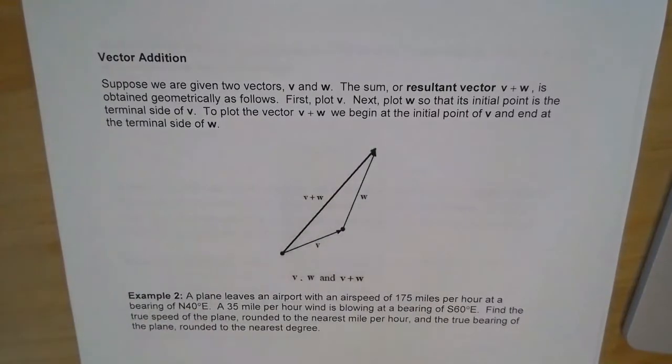All right, vector addition. Suppose we are given two vectors v and w, and the sum of the resultant vectors v plus w is obtained geometrically. First plot v, next plot w so that the initial point is on the terminal side of v. To plot the vector, begin at the initial point of v and end at the terminal side.